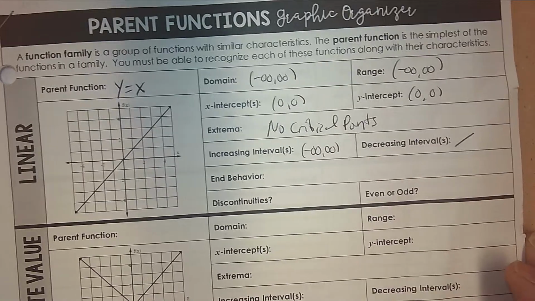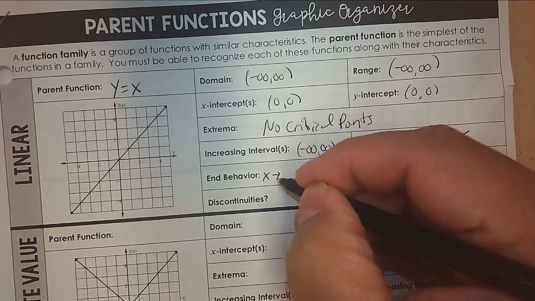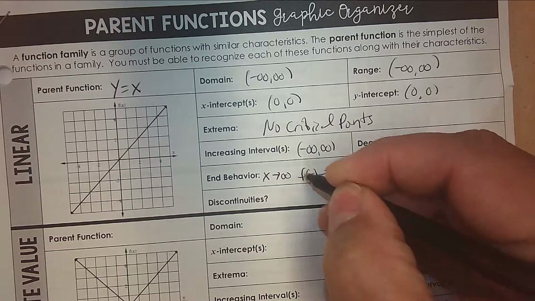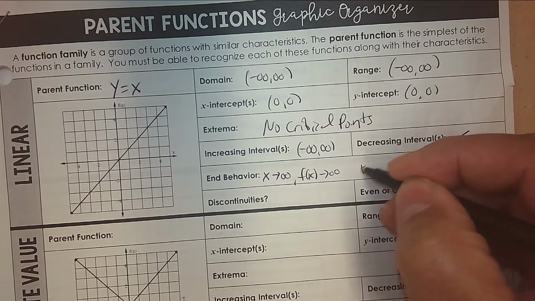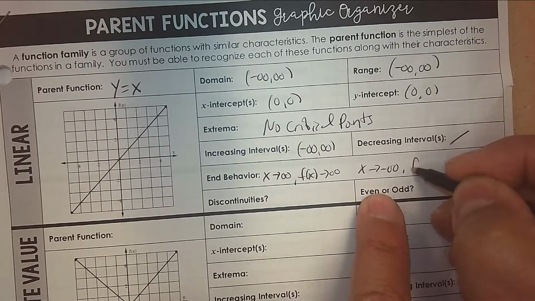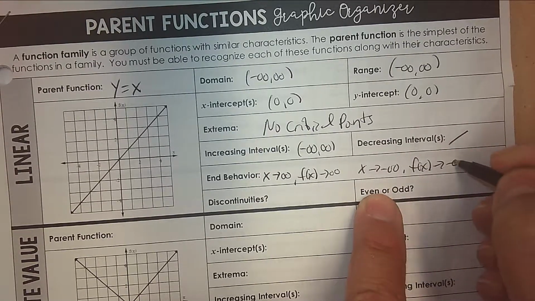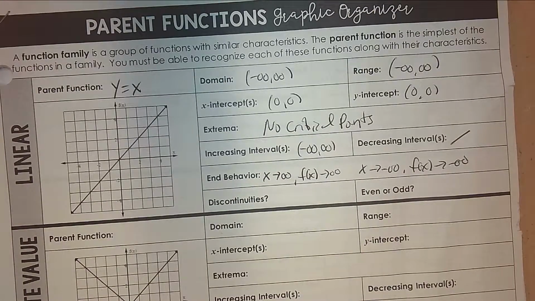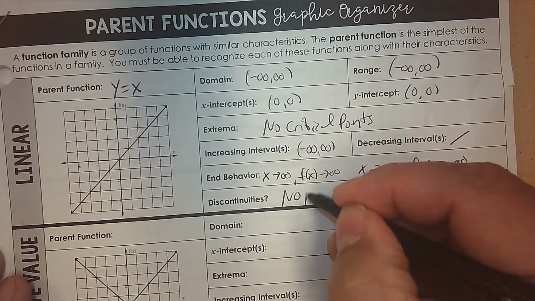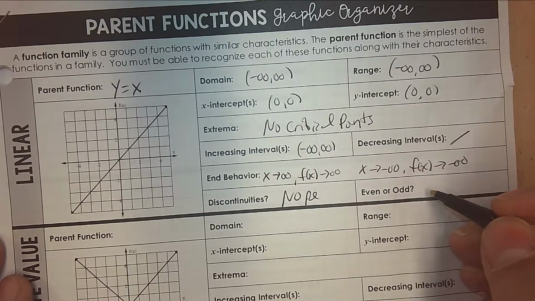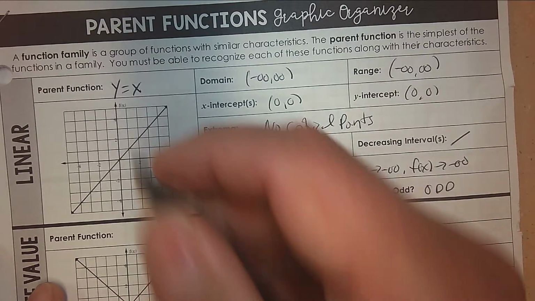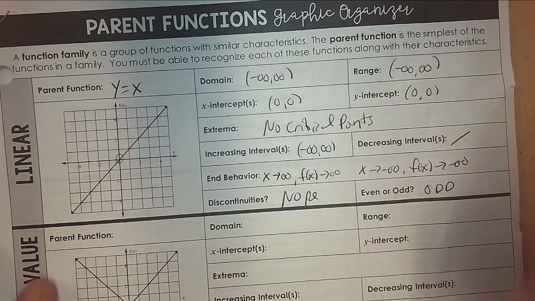The end behavior, as x approaches infinity, the function also approaches infinity. As x approaches negative infinity, that's the left end, the function also approaches negative infinity. So the right end's going up and the left end's going down. Any discontinuities? Nope. Is it even or odd? Good question. It's definitely an odd function, in terms of symmetry across the origin.